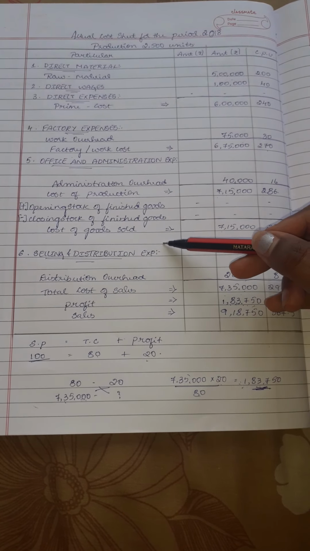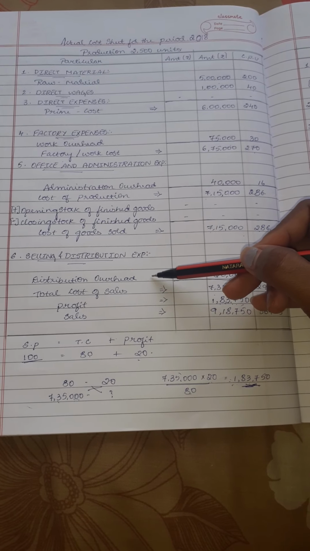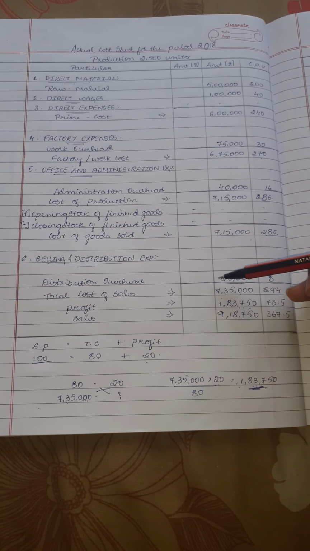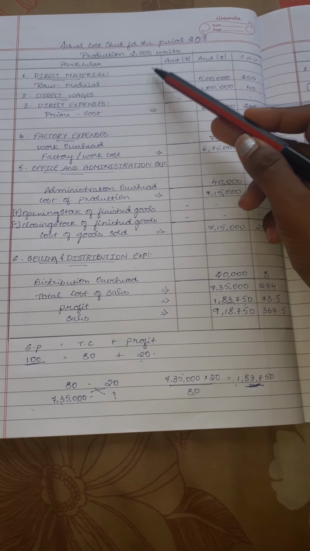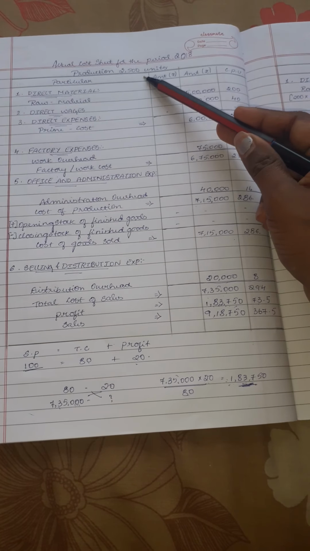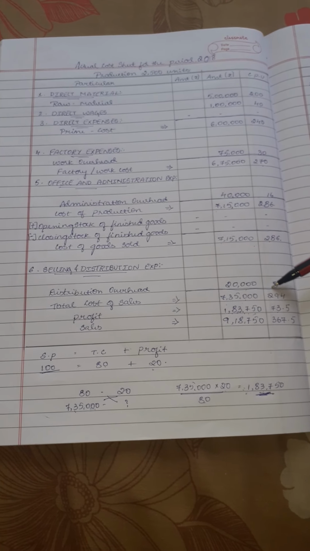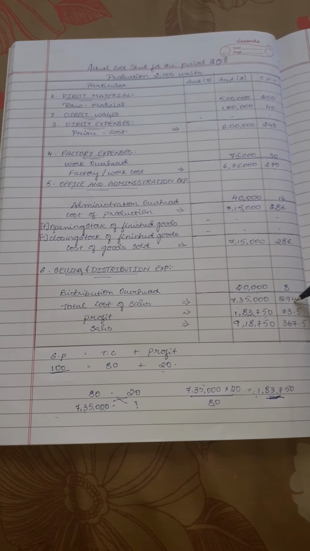Next coming to selling and distribution expenses. Distribution overhead is 20,000. 20,000 divided by 2500 gives 8 as cost per unit. So by adding 7,15,000 and 20,000, total cost of sales is 7,35,000. 7,35,000 divided by 2500 gives us 294 as the cost per unit.